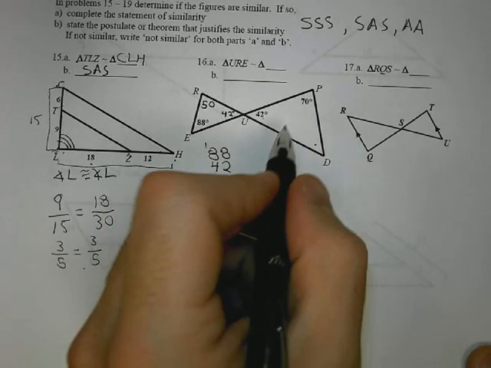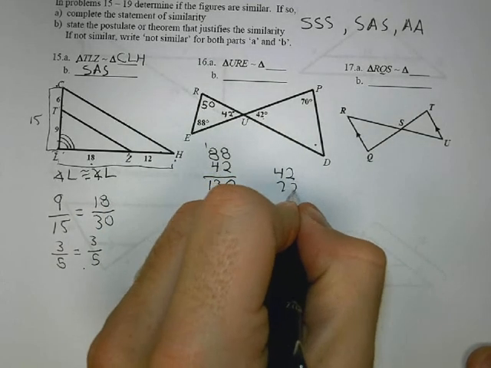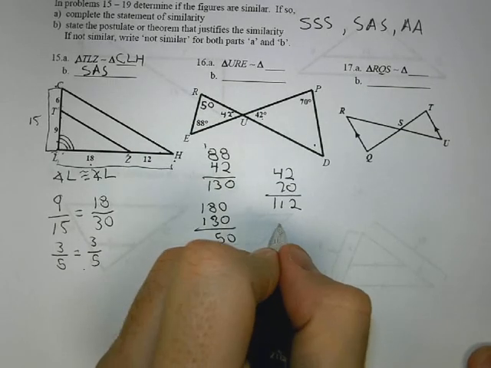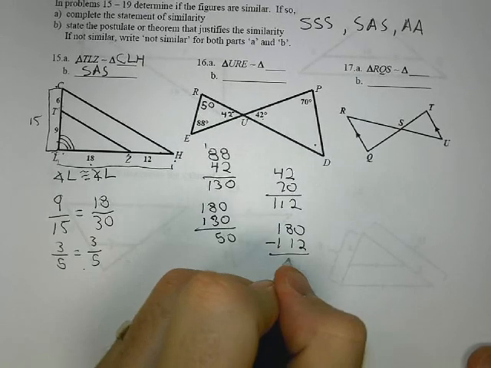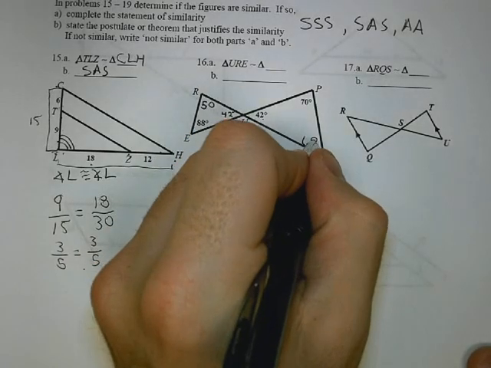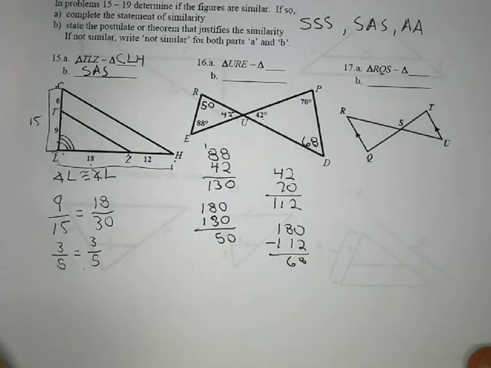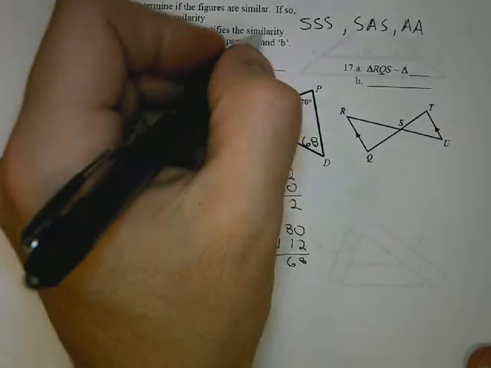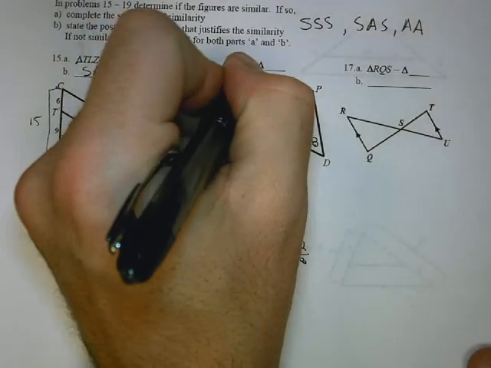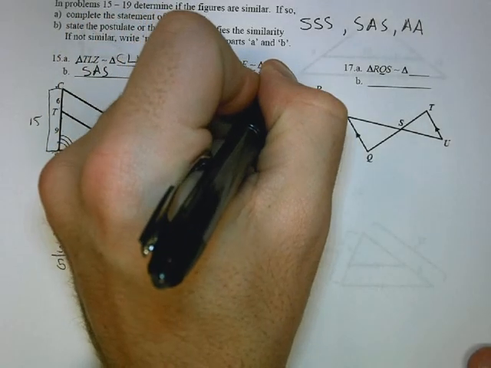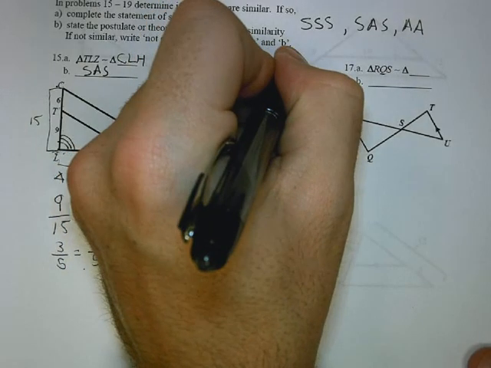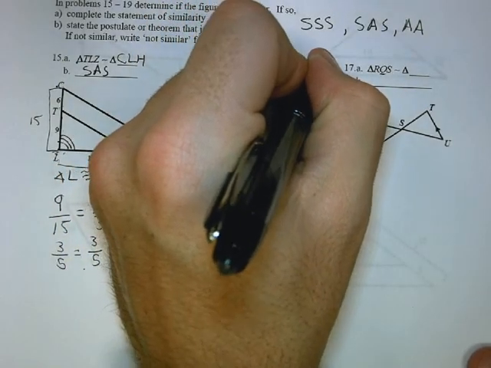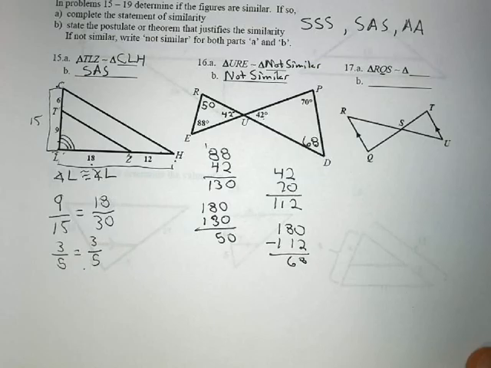18 for LZ goes to the whole thing on the bottom, which would be 30. So I know L matches, so I just have to make sure that this proportion is true. If it is, I do have side, angle, side. Well, 9 over 15 I can divide by 3, I get 3/5. 18 over 30 I can divide by 6, and I get 3/5. They match, they're true. 3/5 would be my scale factor.